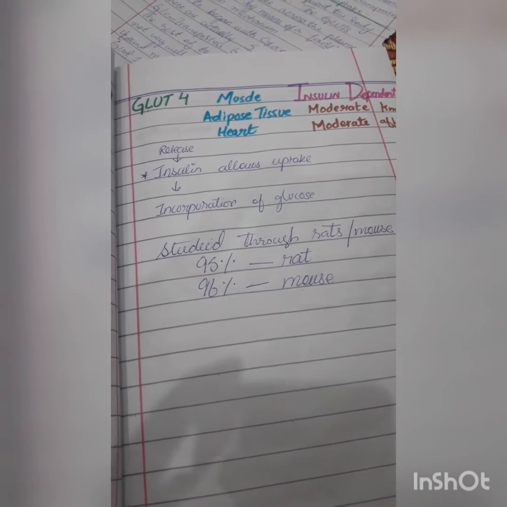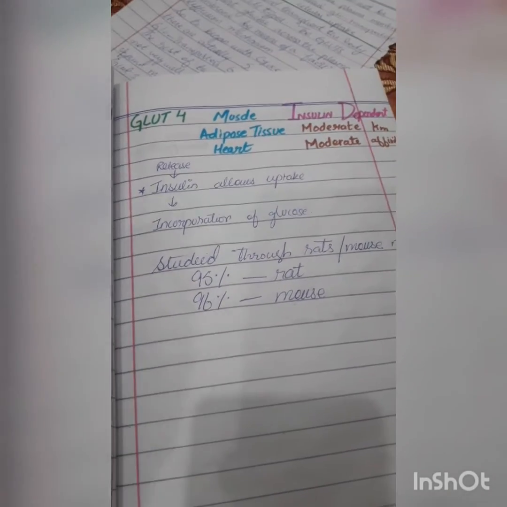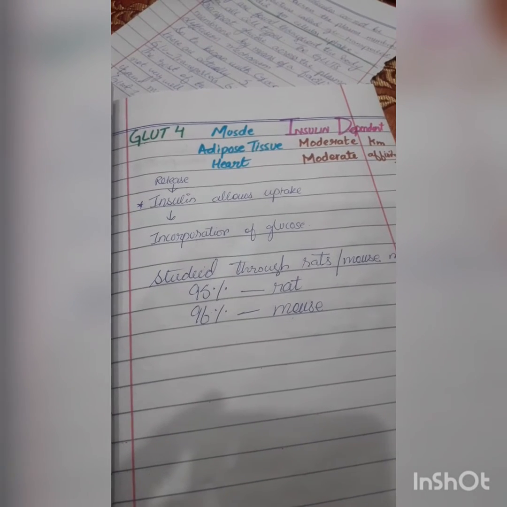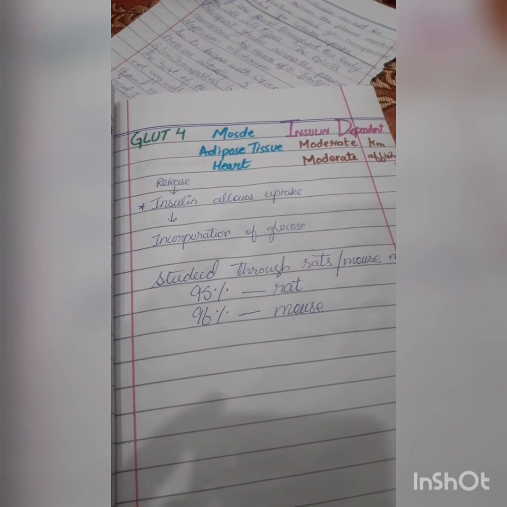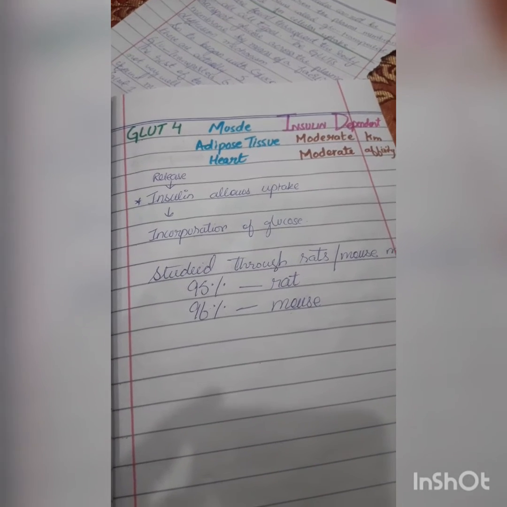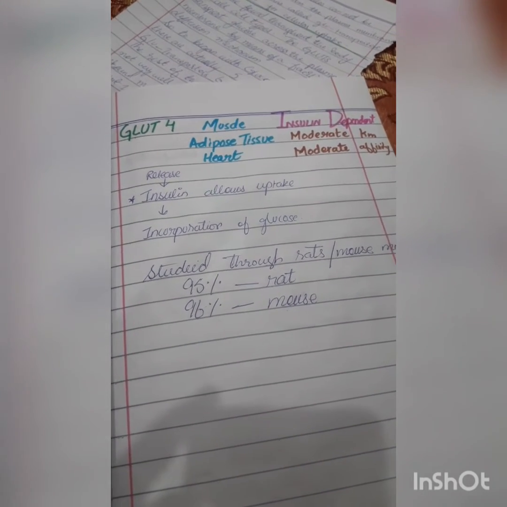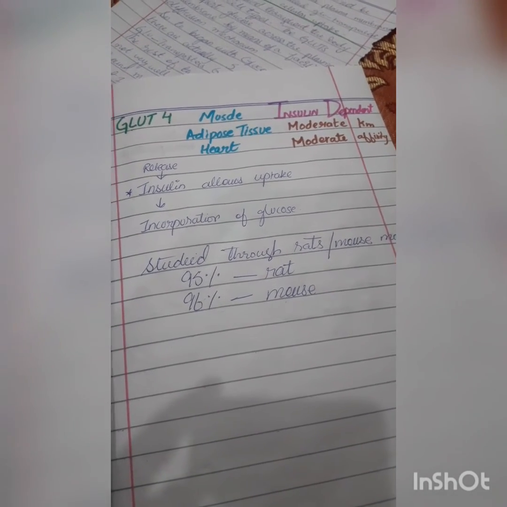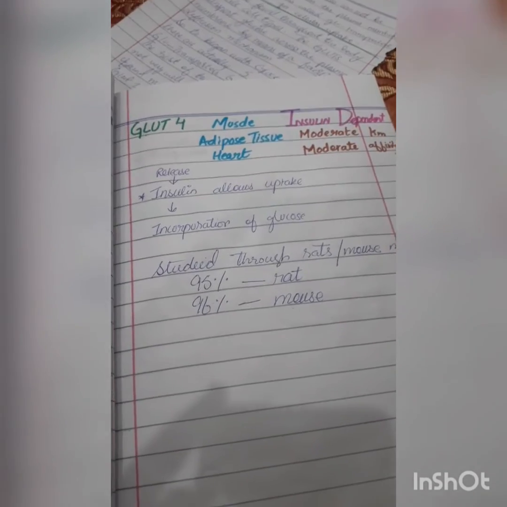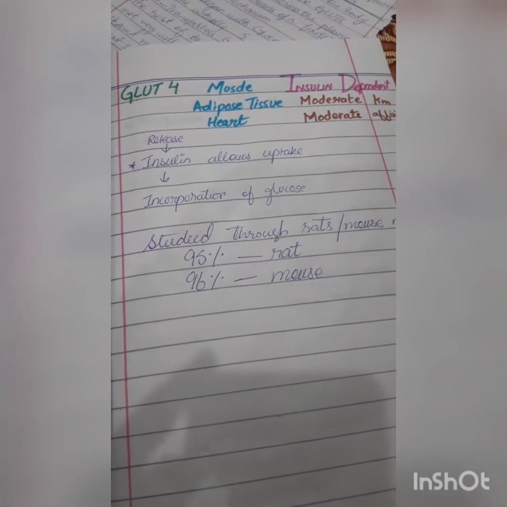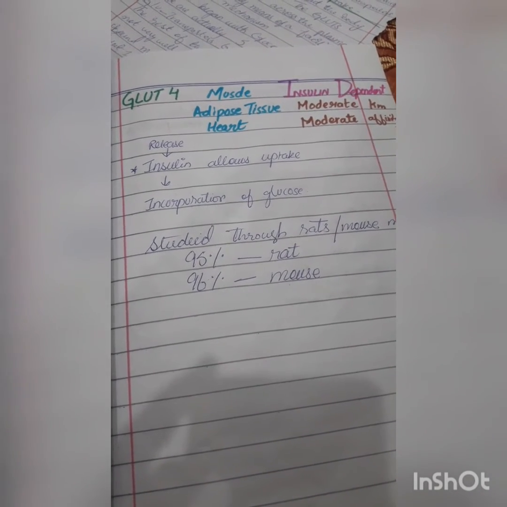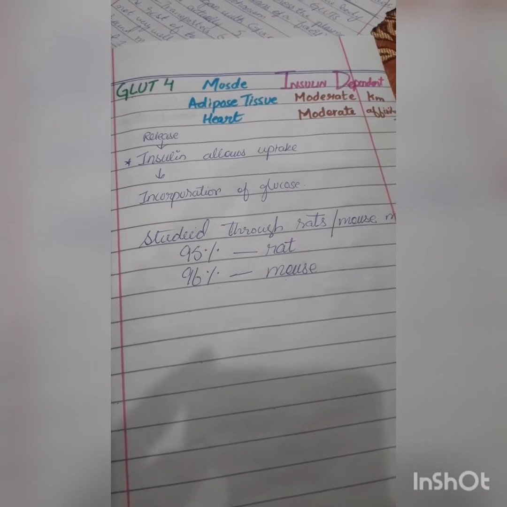The way we study it, when insulin enters the blood, it binds to the insulin receptor present on muscles, and then it allows glucose transporter 4 to be activated, and then it allows glucose to leave the blood and enter the muscles and fat cells, and then glycogenesis will occur. So it is insulin dependent, and according to the research, its amino acid sequence is 95% similar to the rat and 96% to the mouse.